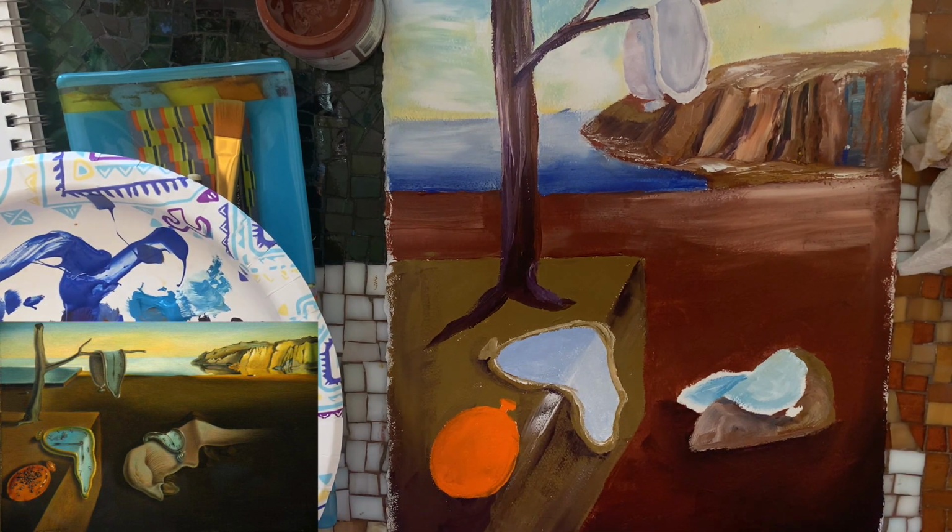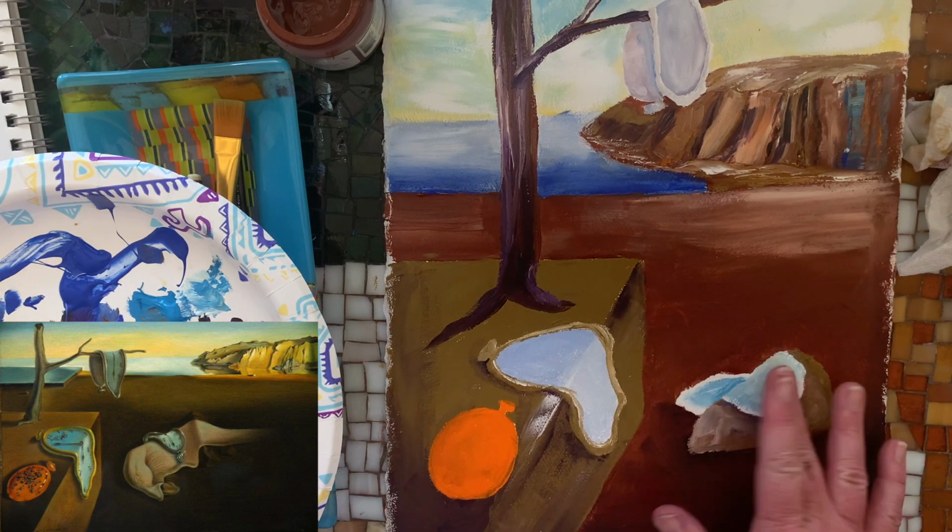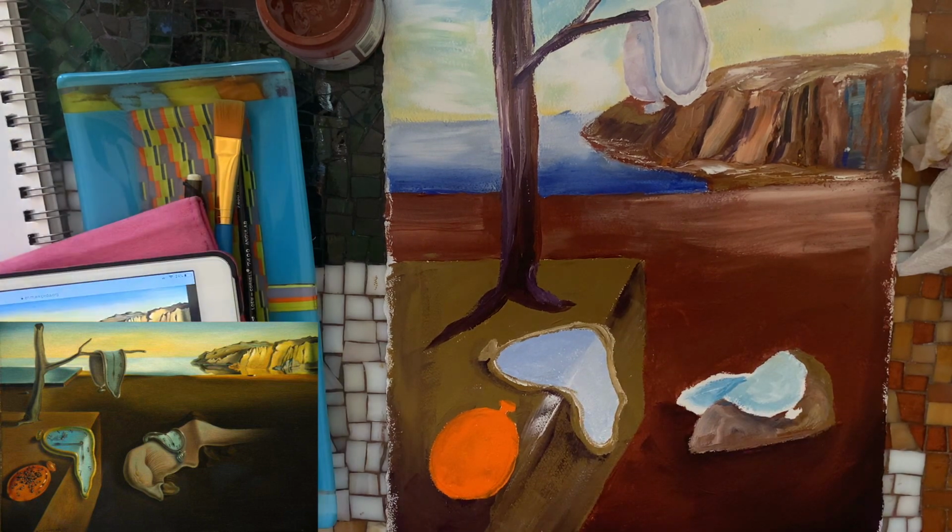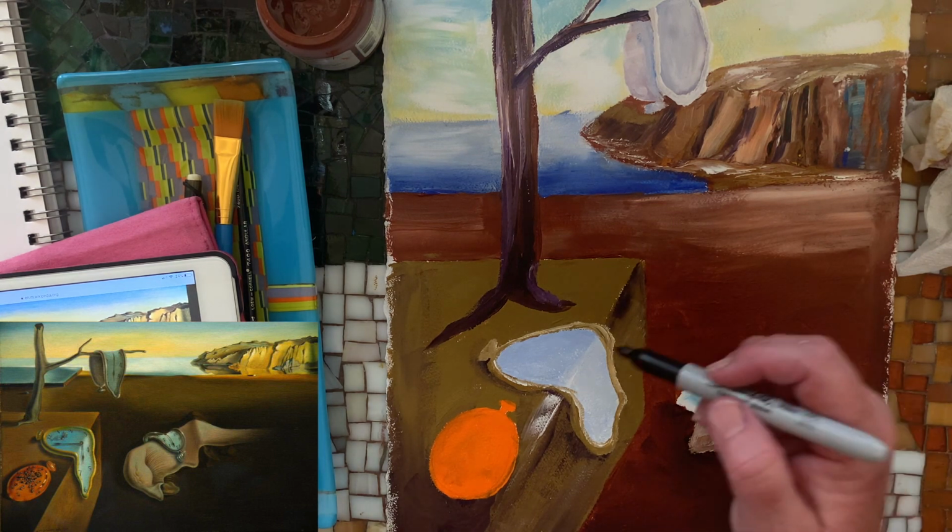Okay. Those are dry enough. Now I'm going to get a Sharpie. It's got to have a nice fine point. And I'm going to draw the hands.